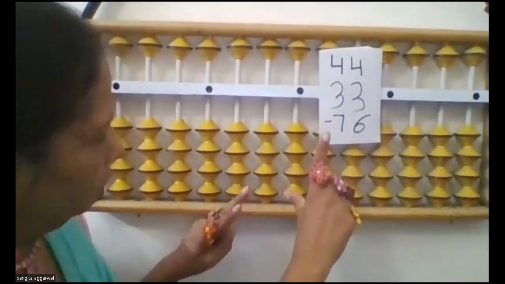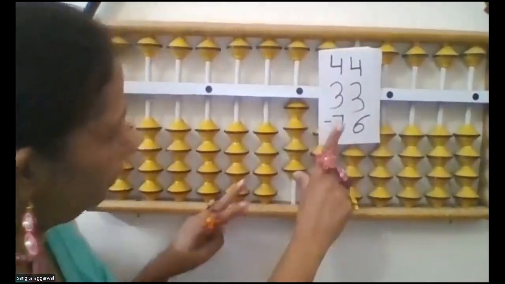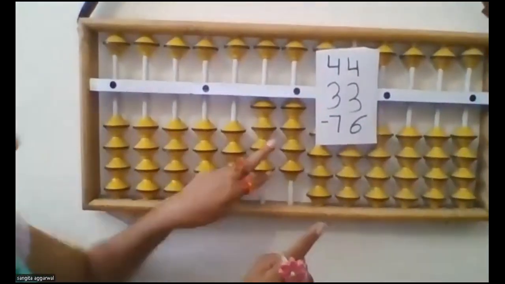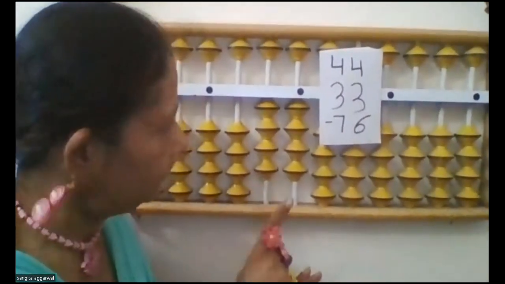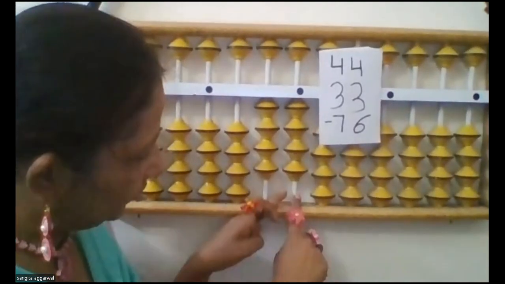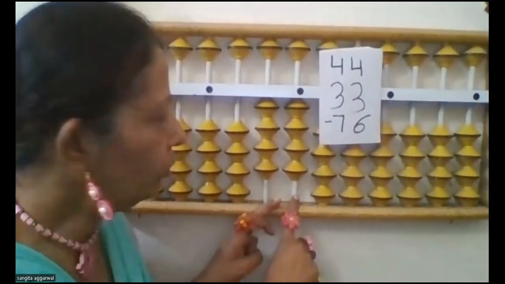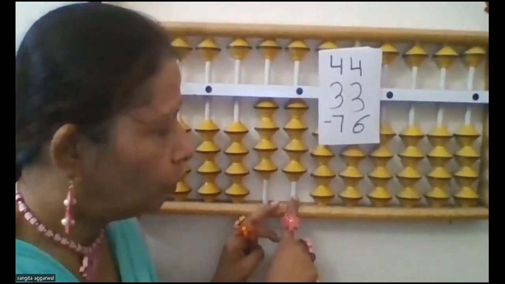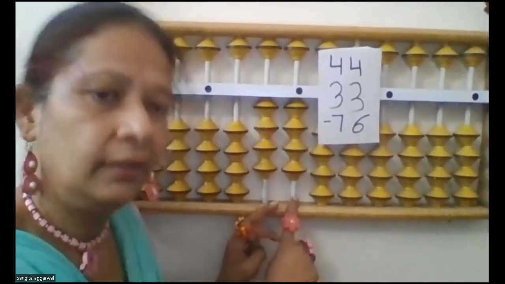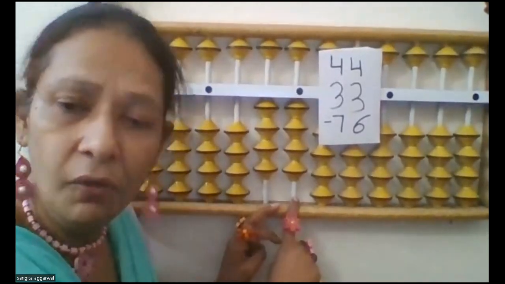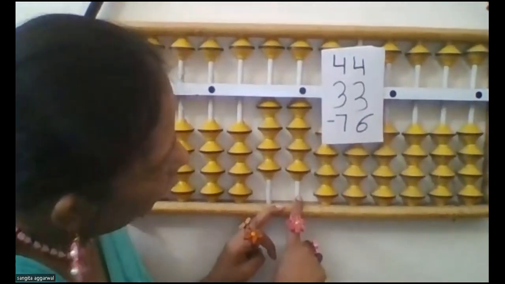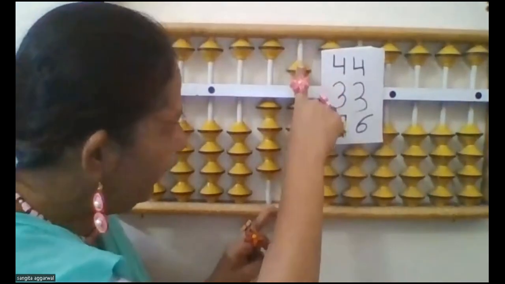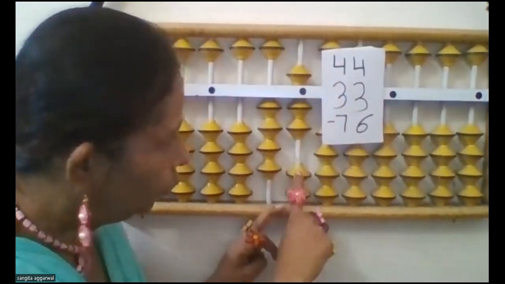Now 44. So see 4 and this is 40. Now add 33. Now you see on the ones row 3 beads are not left. So you have to take the help of the formula. Now the formula is add 5 minus 2.